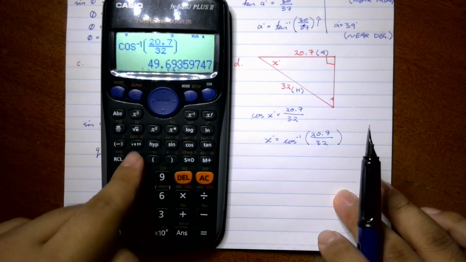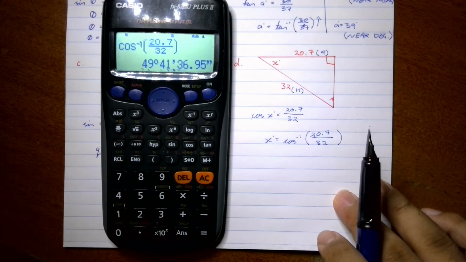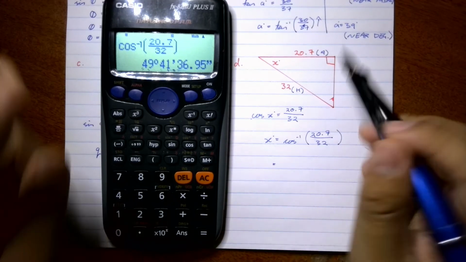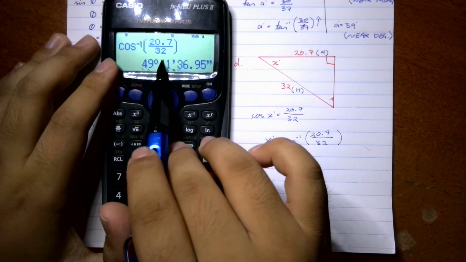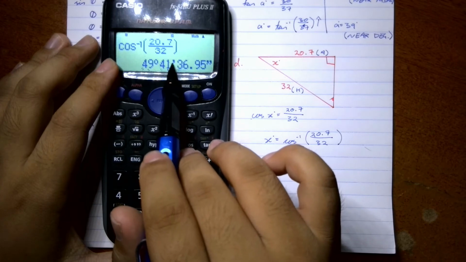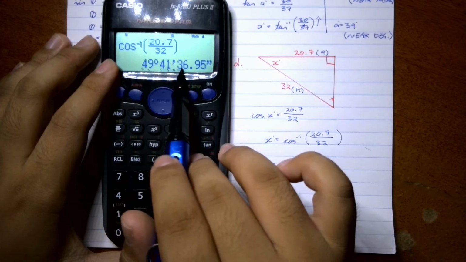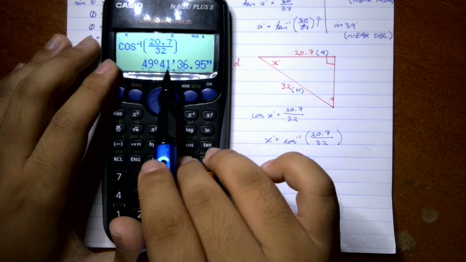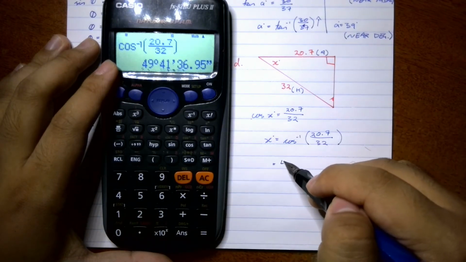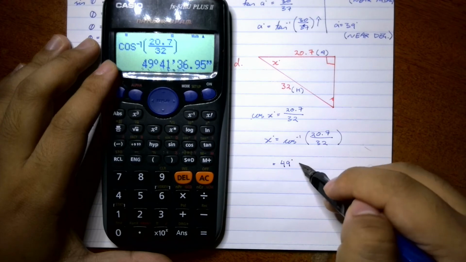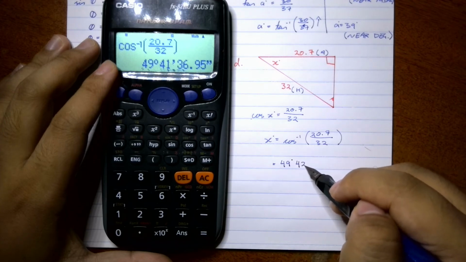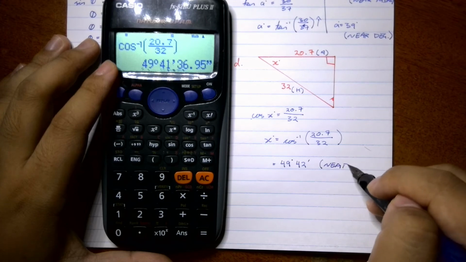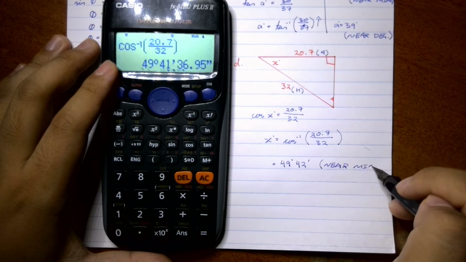This will give us, once again using this button here, a result. Let's round to the nearest minute first. Our minutes are here with that single mark. Since 36 seconds is past 30, the 41 becomes 42, so it becomes 49 degrees, 42 minutes, to the nearest minute.